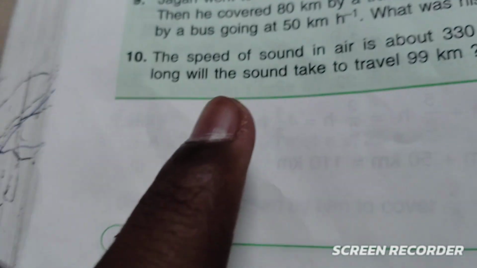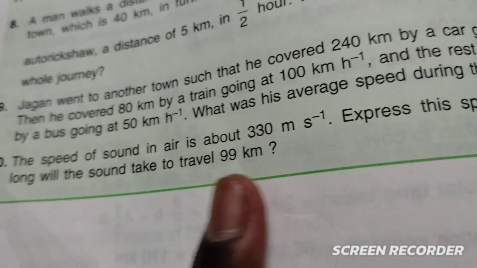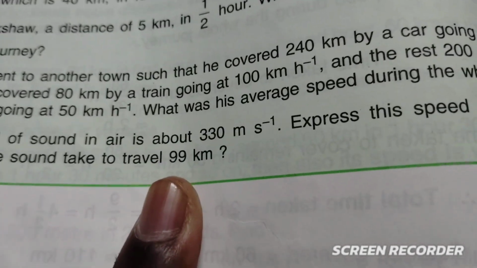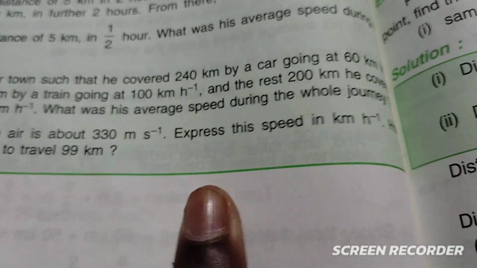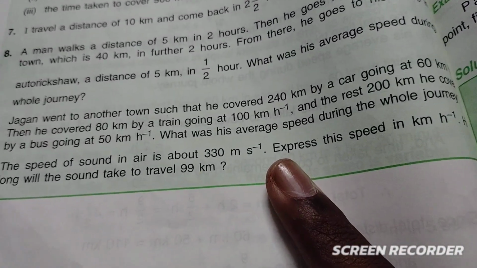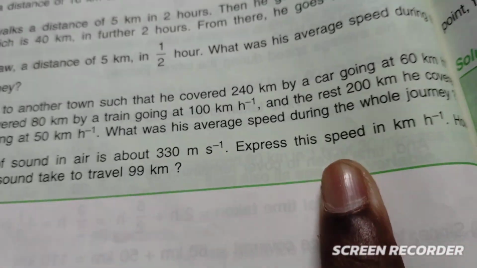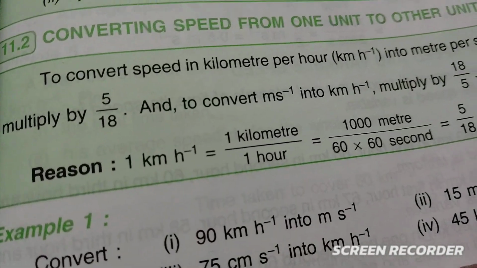Now the 10th one. The speed of sound in air is about 330 meter per second. Express this speed in kilometer per hour. How long will the sound take to travel 99 kilometer? To convert this to kilometer per hour, you have to multiply by 18 by 5, to convert meter per second into kilometer per hour.